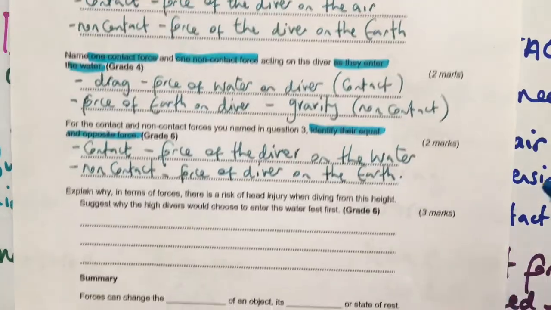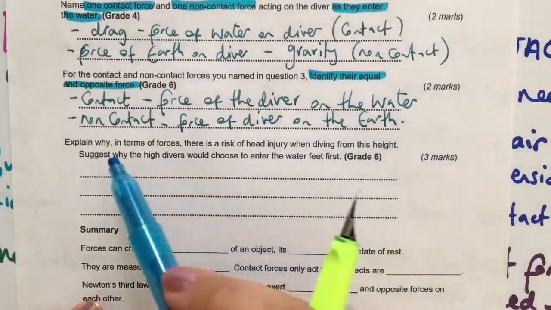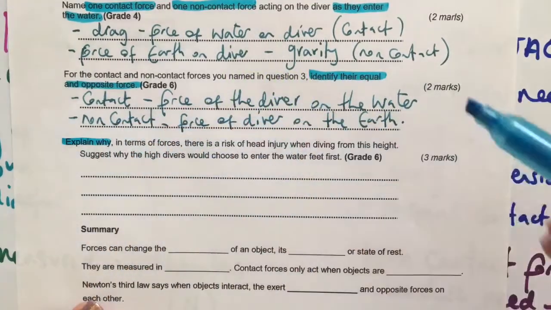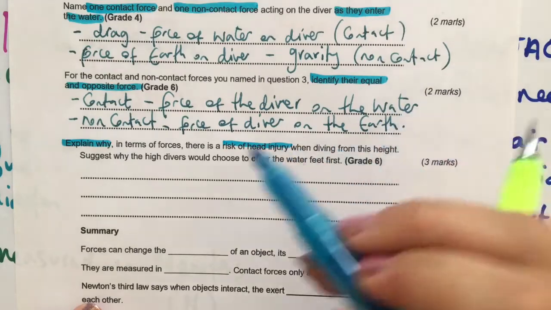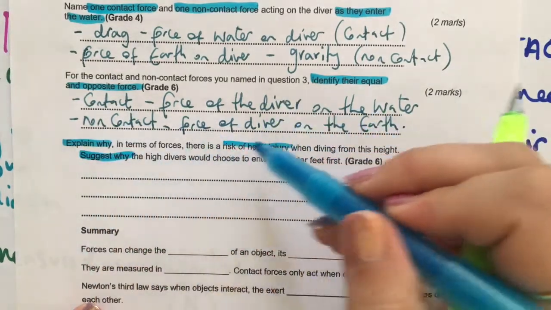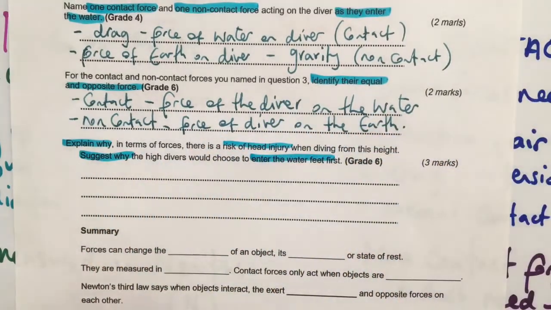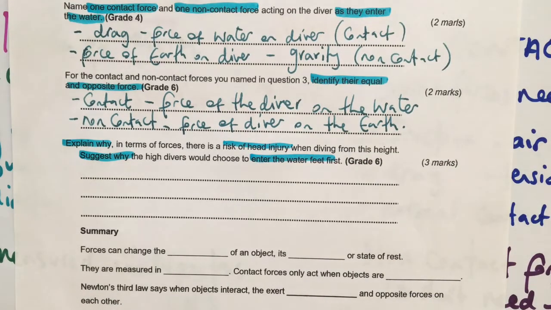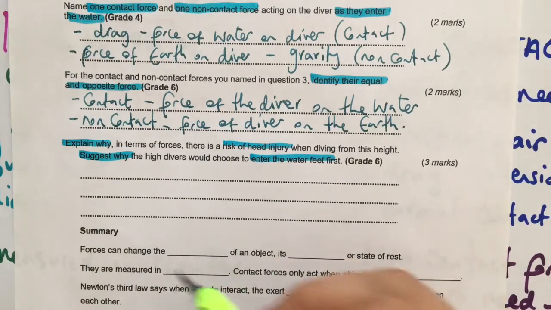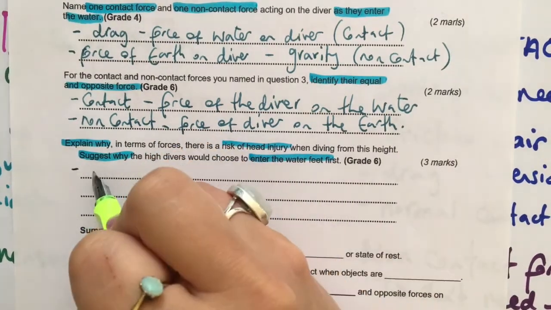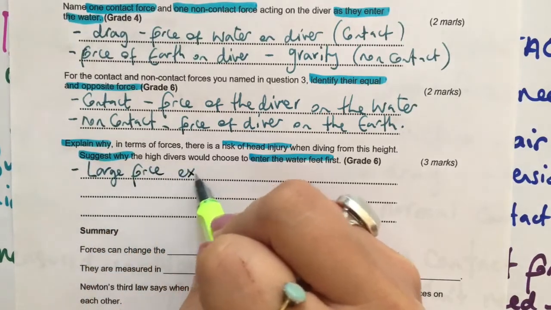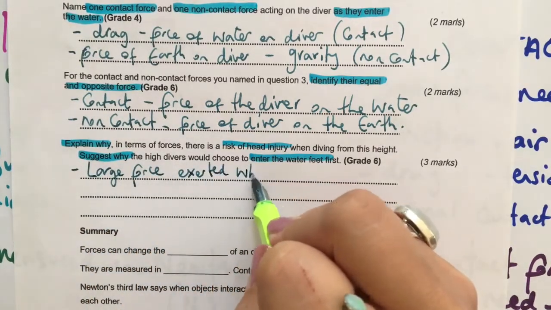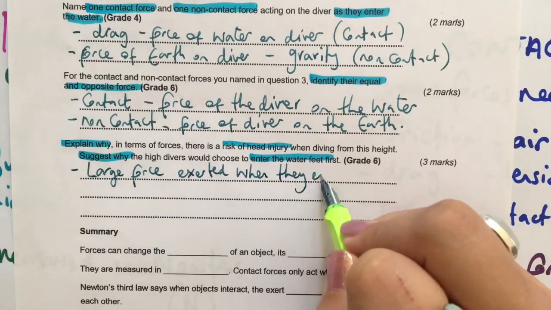Okay, so explain why, in terms of forces, there is a risk of head injury when diving from this height. Suggest why the divers would choose to enter the water feet first. Well, when they enter the water, there is a large force exerted.